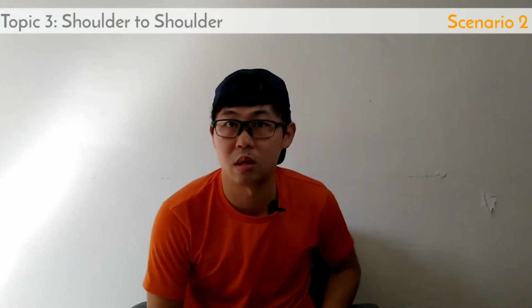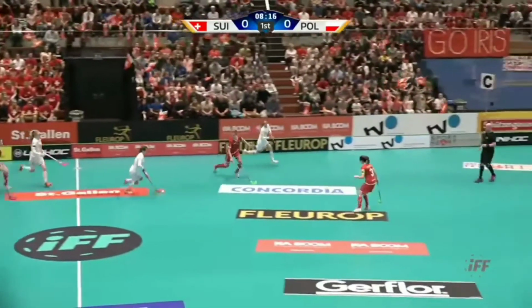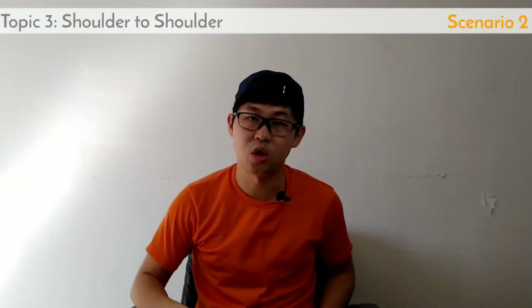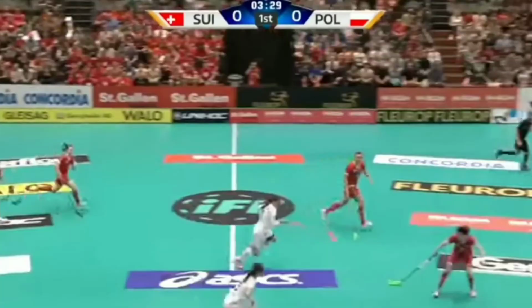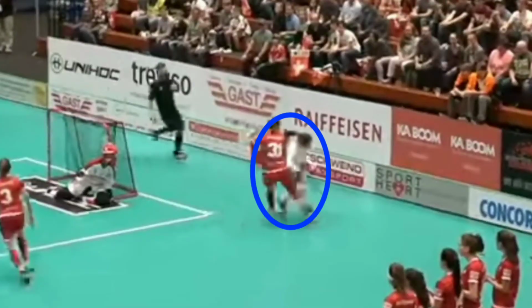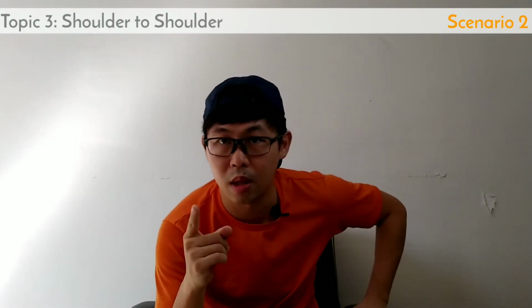Now the next scenario is this. You have the ball possession, dribbling down the boards. Right behind you is your opponent that's chasing after you. He came towards you, shoulder to shoulder charge onto you and you flew against the boards. What about that?